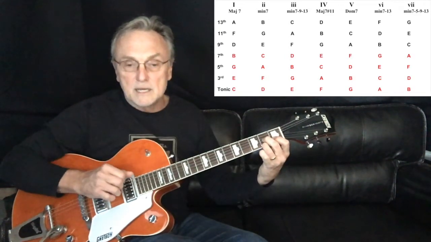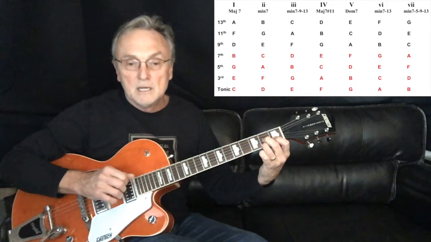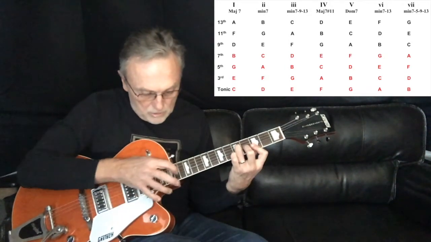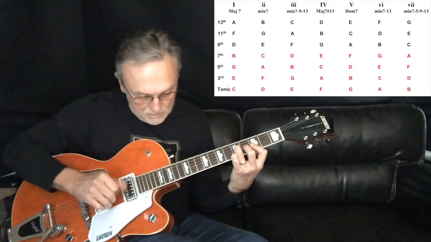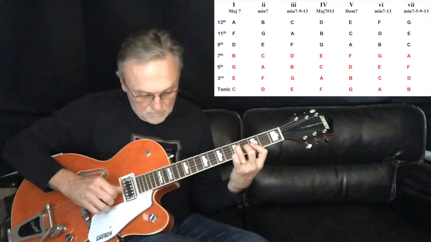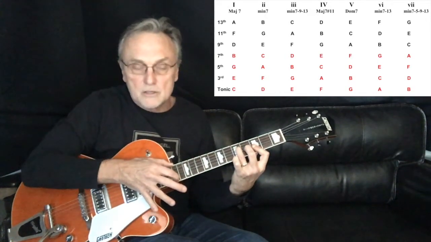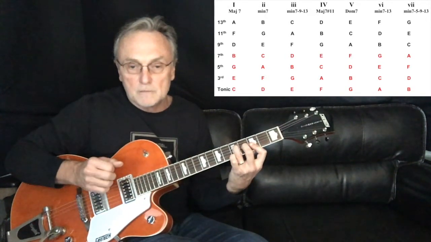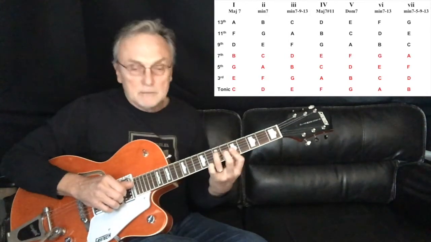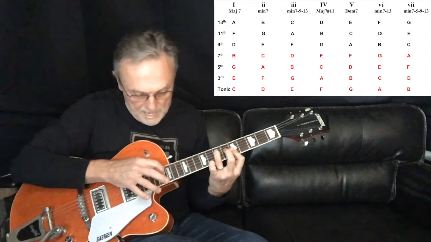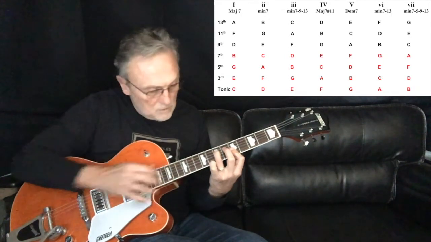The A, C, and E is a natural 9, 11, and 13 of the G7 chord, so it's very consonant sounding. Those notes all sound great on top of the G7 chord. A minor: A, C, E, G, A minor 7 with a B, D, F on top.